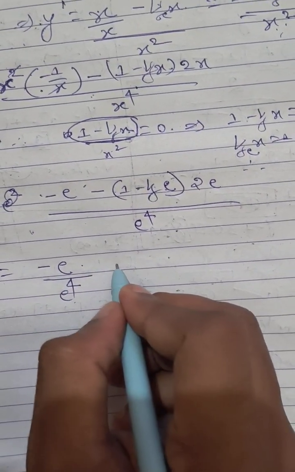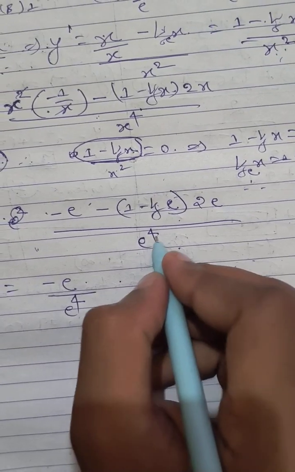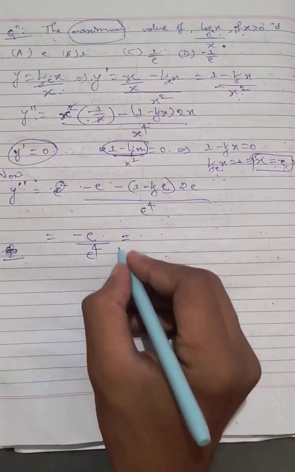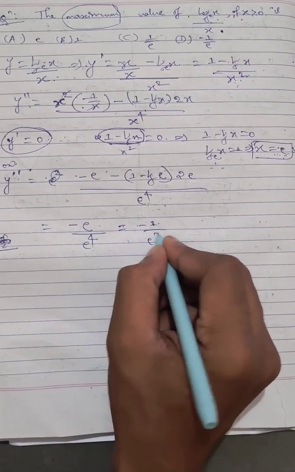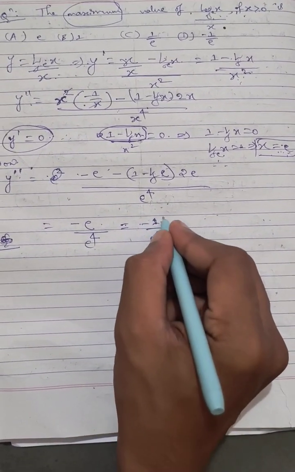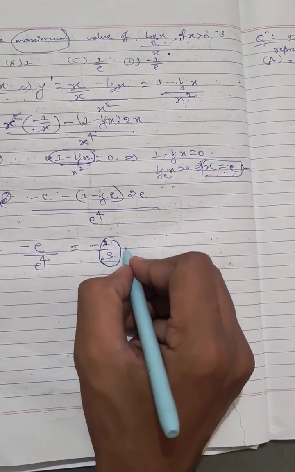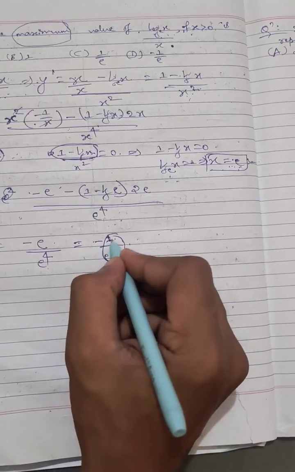So 1 divided by e raised to 4, so this becomes minus 1 by e cube. So we have to observe whether this double derivative at the critical point is strictly less than 0 or greater than 0. So here we have 1 by e cube.